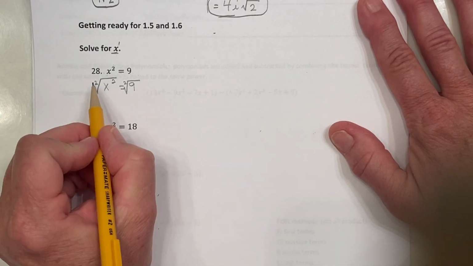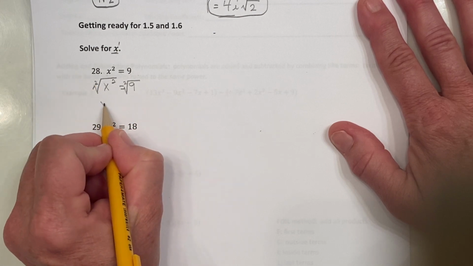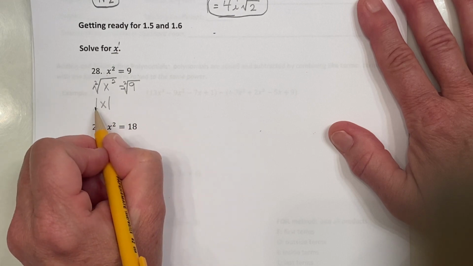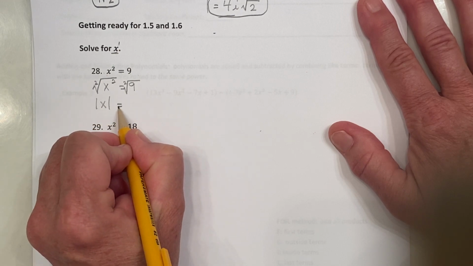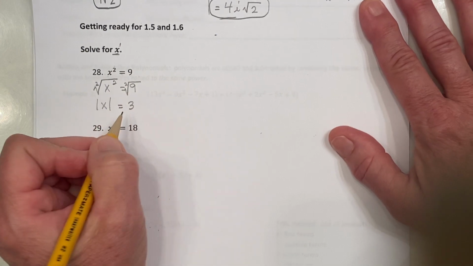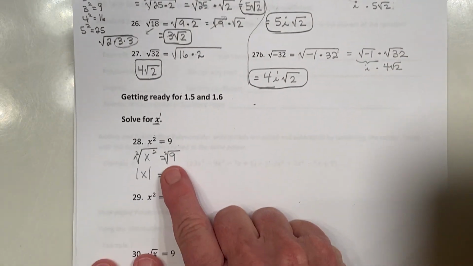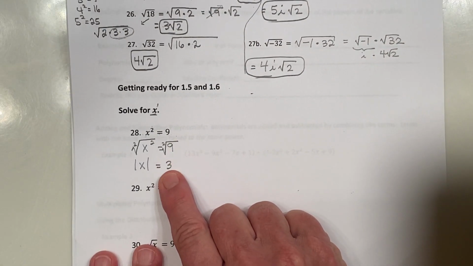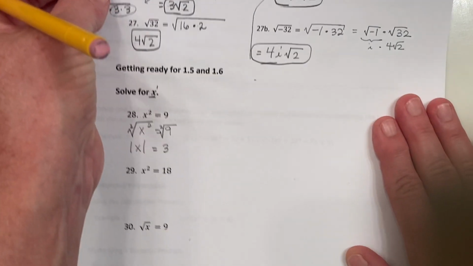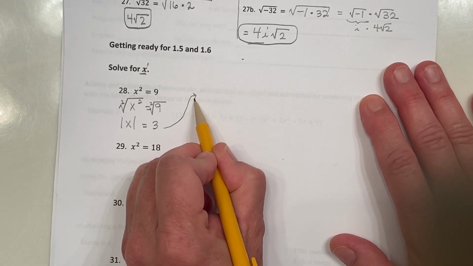All right, well, here, when you undo this square by finding its square root, what you end up with is the absolute value of x. Well, the absolute value of x is equal to, let's move over here, the square root of 9, which is actually 3. We've seen that. We just worked with square roots up here. 9 is a positive number, so we're going to end up with just 3, not 3i, because there's not a negative here. Okay, so now what do we do? We want to get x, not absolute value of x.